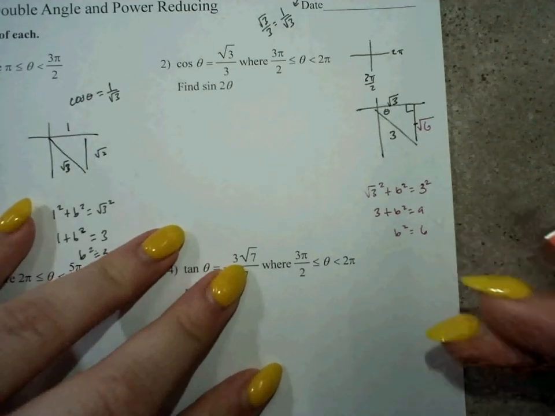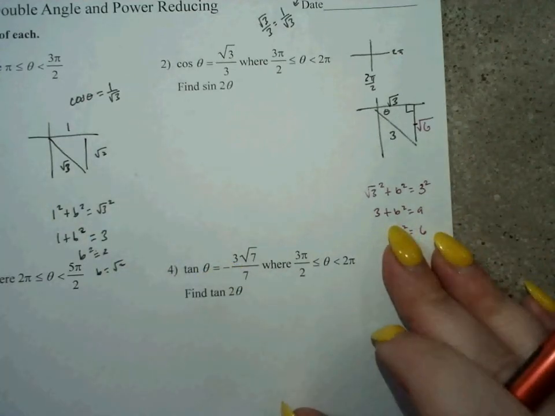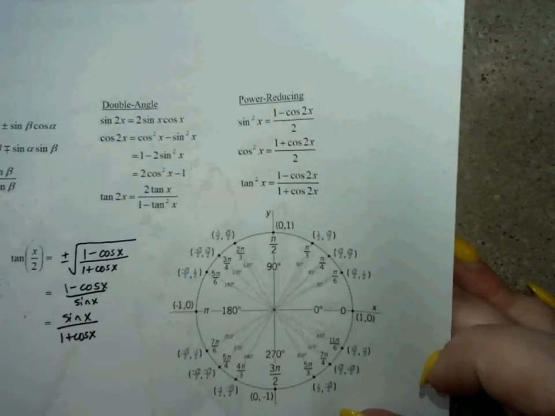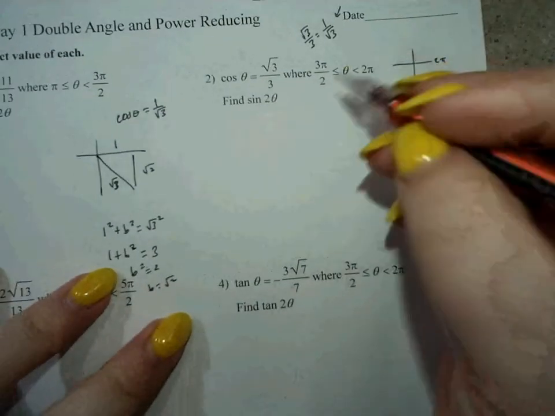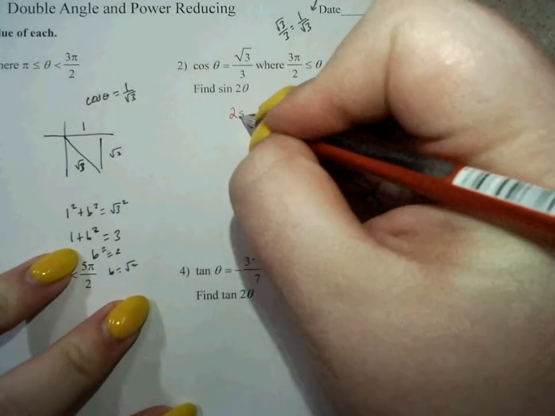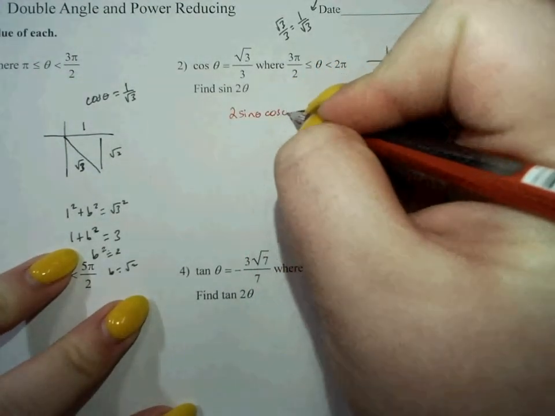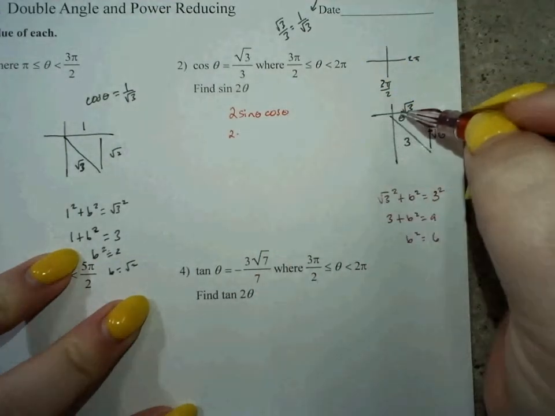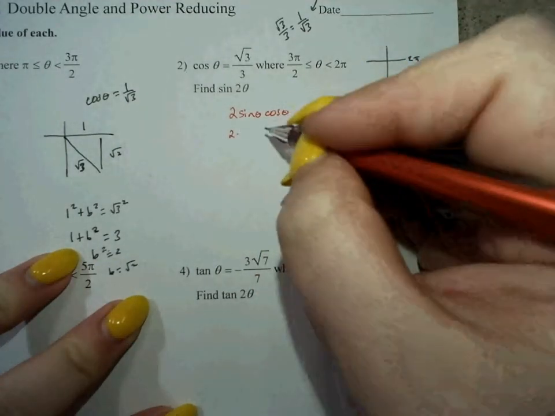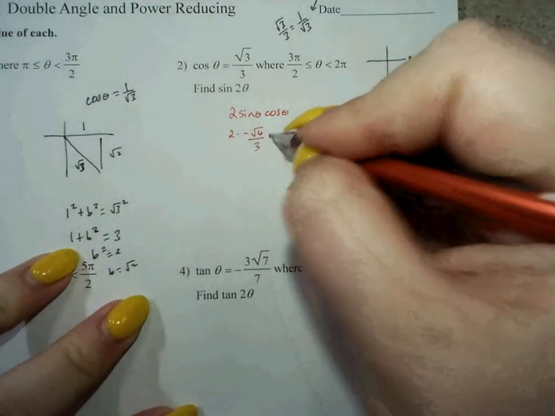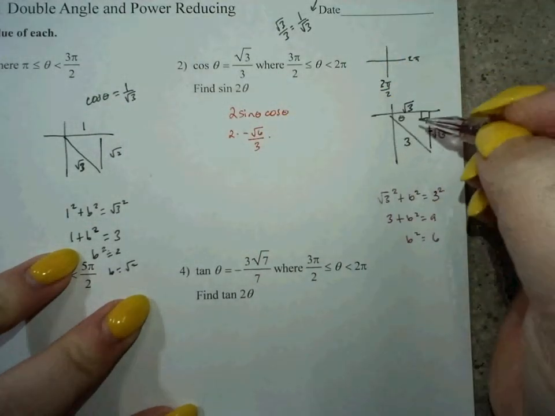So keeping in mind my identities, I know that sine of 2x, just a reminder, is 2 times sine times cosine of the same angle. So sine of 2 theta is equivalent, oh, yeah, I labeled it, is equivalent to 2 sine theta cosine theta. And so in this case, I've got sine of theta. Sine is opposite over hypotenuse, so negative square root of 6 over 3, times cosine of theta, which is square root of 3 over 3.